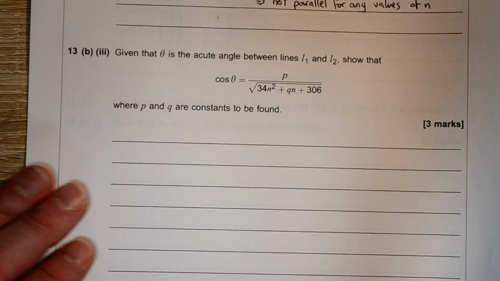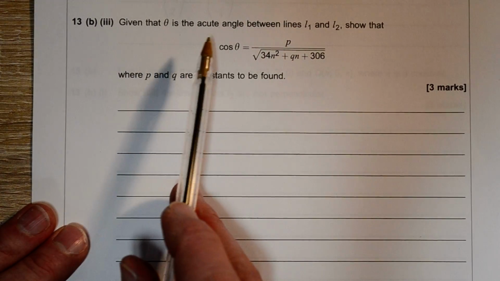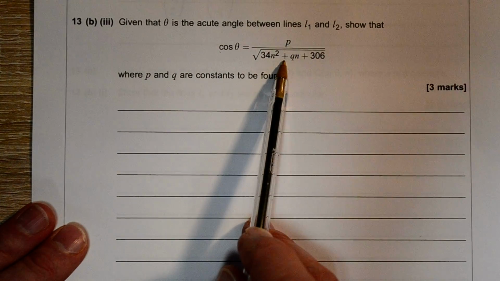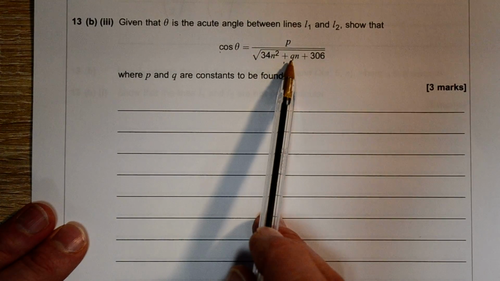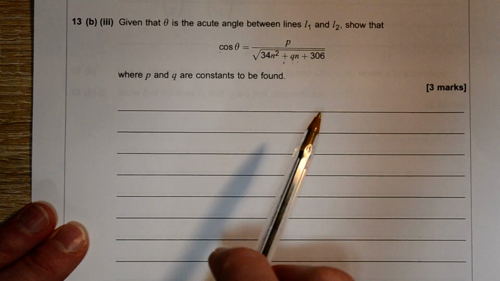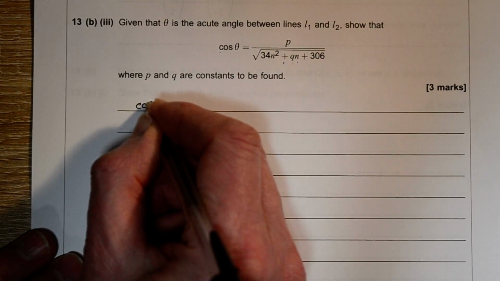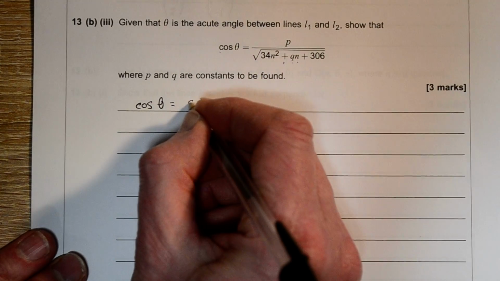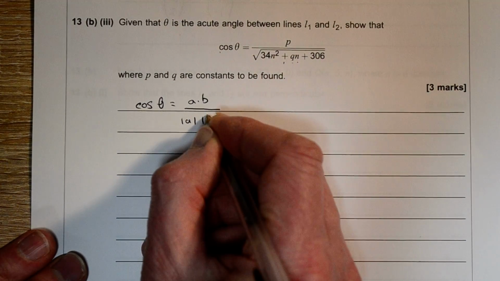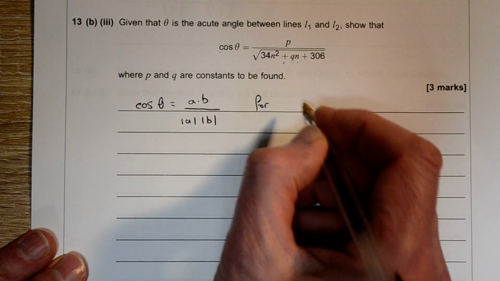Okay, last part, B part 3. We're given that theta is the acute angle between L1 and L2, and we need to show that cos theta is equal to that. We're finding it in terms of n. So you need to be able to remember the formula for cos theta, which is equal to the dot product of the two direction vectors over the product of their magnitudes. For L1 and L2, we've just found the dot product.